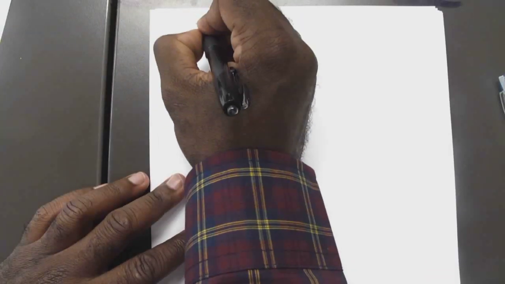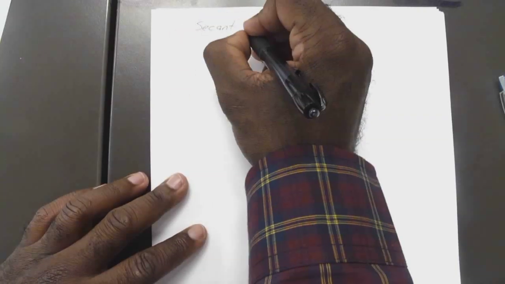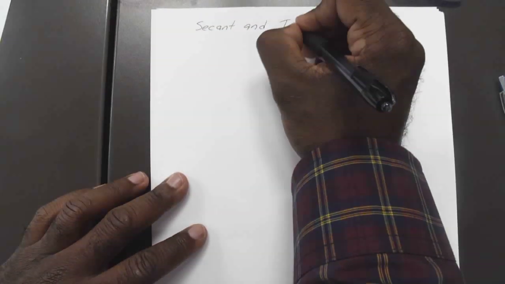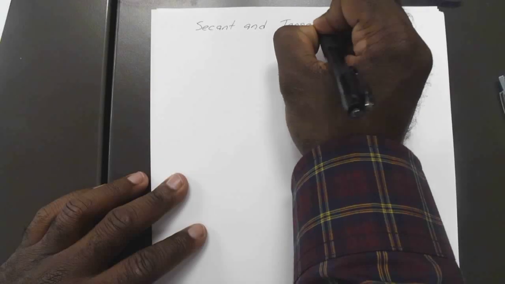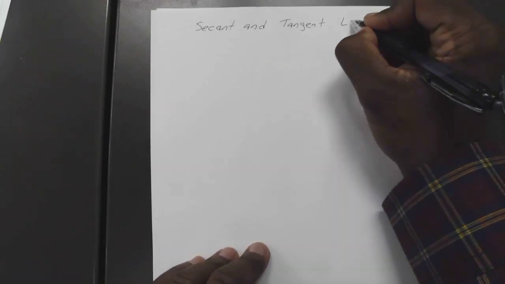Okay, so now we're going to start on the secant and tangent line. Actually, these names have absolutely nothing to do with trig.